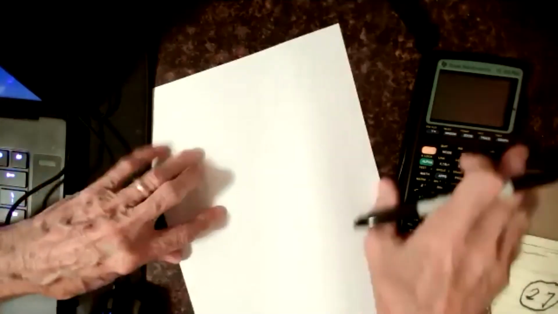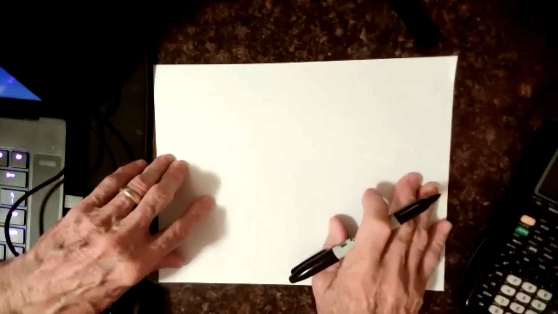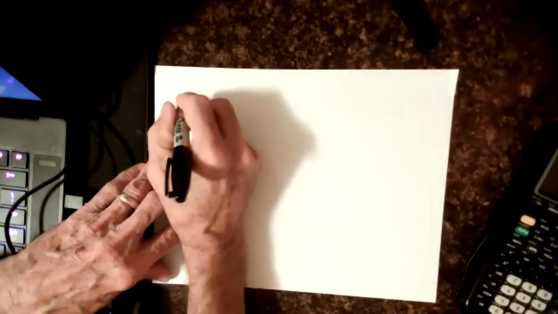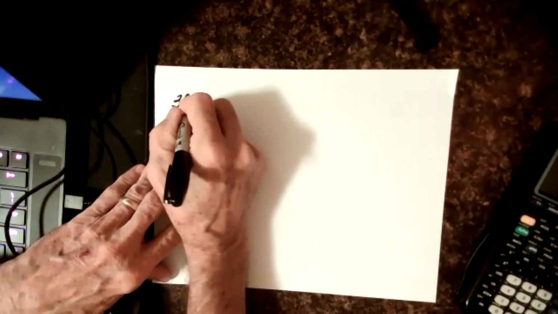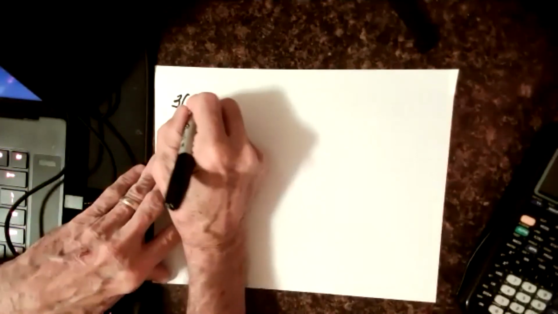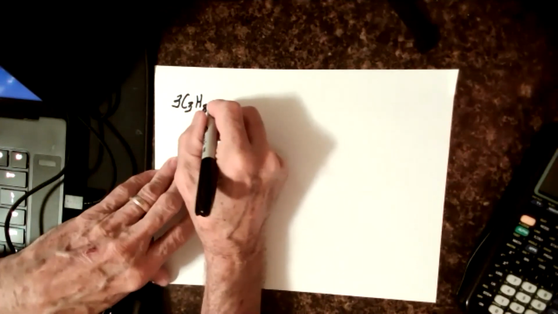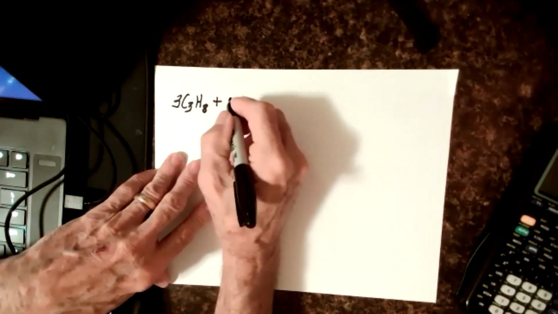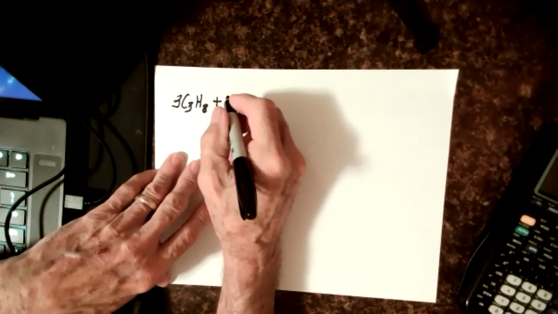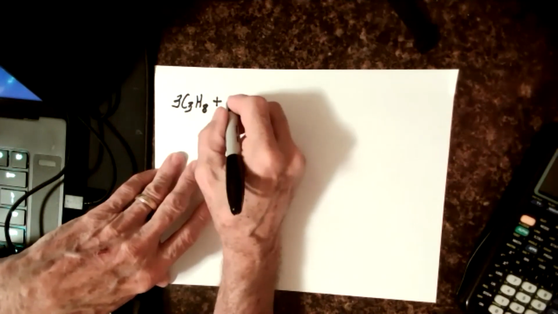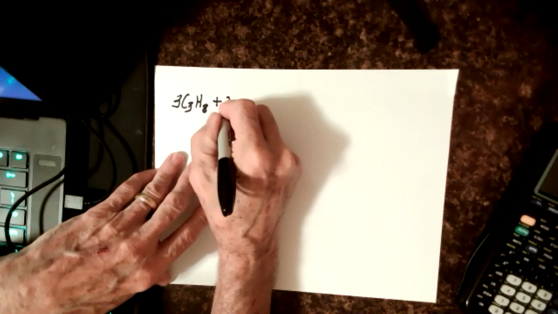It's a big one, so maybe I'll turn the page and plan ahead this time and see if this works a little better. I've got 3 C3H8. That's propane. If you flick your Bic cigarette lighter, which I hope you don't, that's the gas that's in it. Yeah, it's propane.